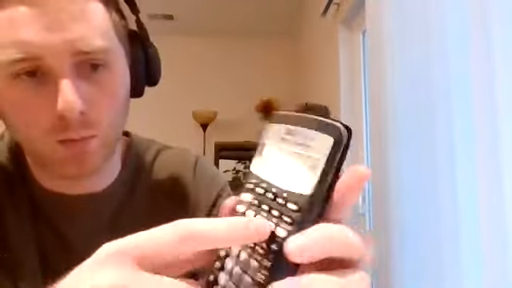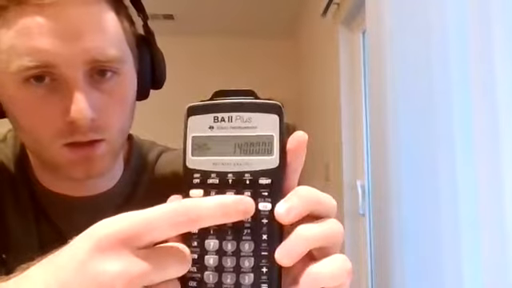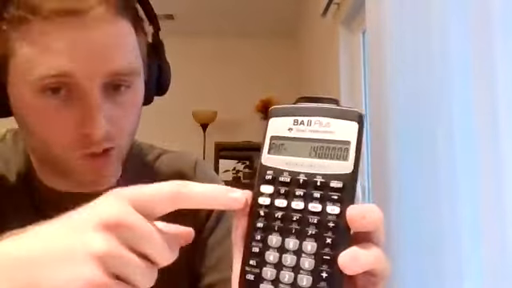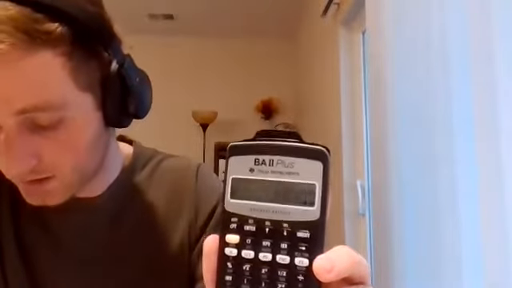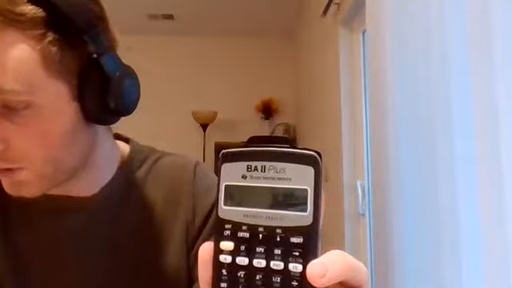We put it into our calculator. Our payment is 140, so we type in 140 and hit payment. Then our number of periods is 36 because it's 3 times 12. Now the interest rate is something to be careful on.